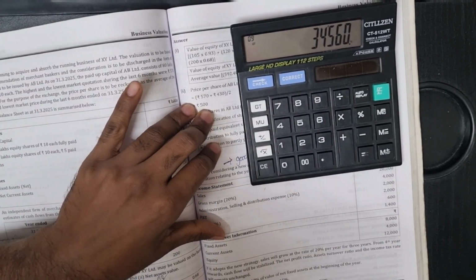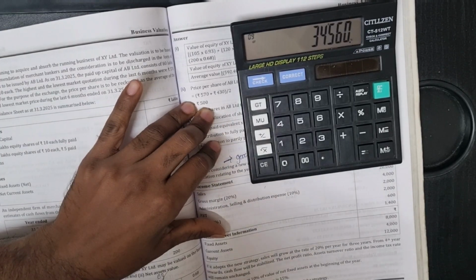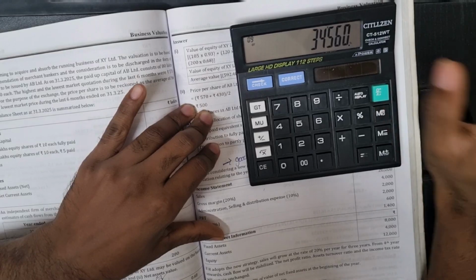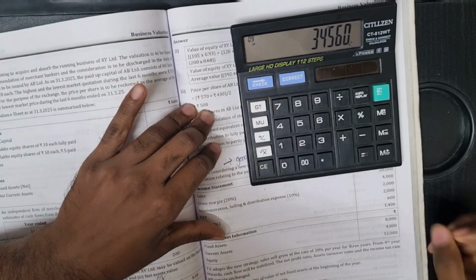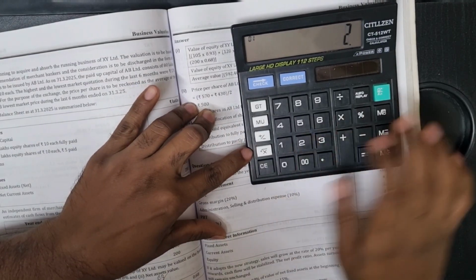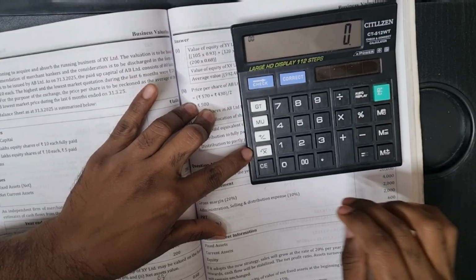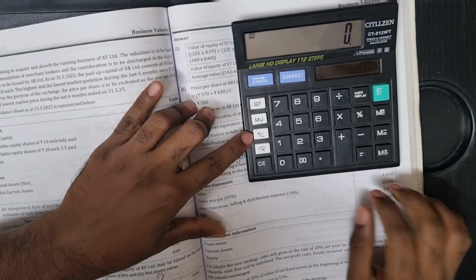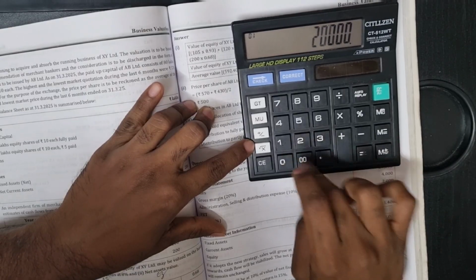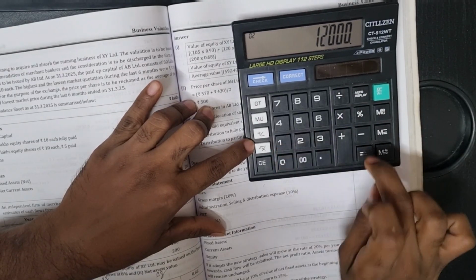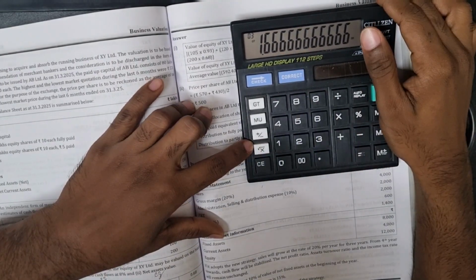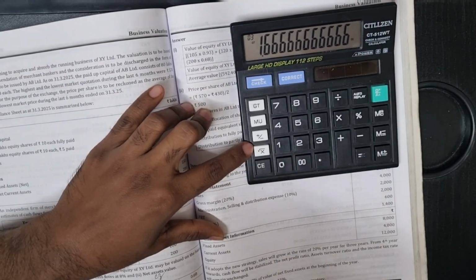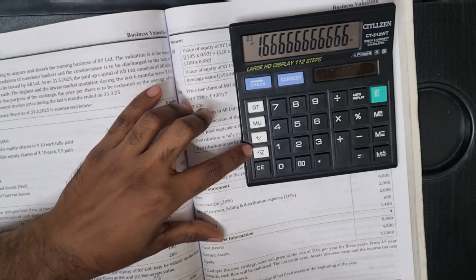That is 20,000 sales divided by 12,000. So your asset turnover will remain the same, that is 1.67, and the income tax rate will remain unchanged.